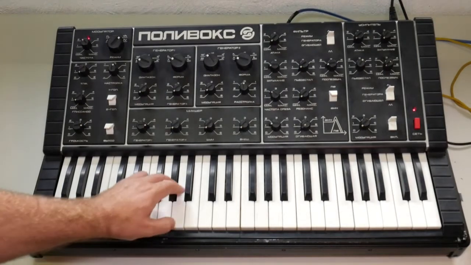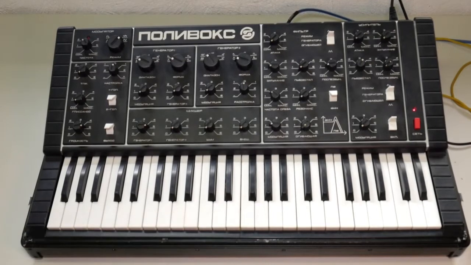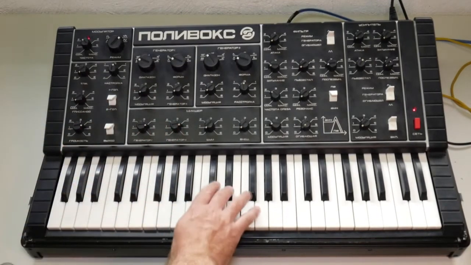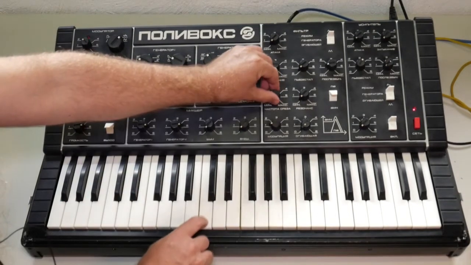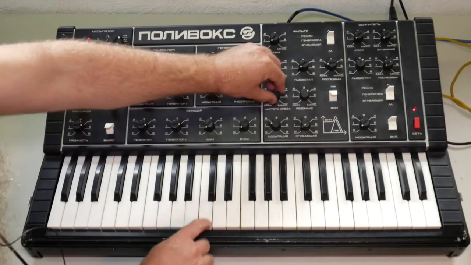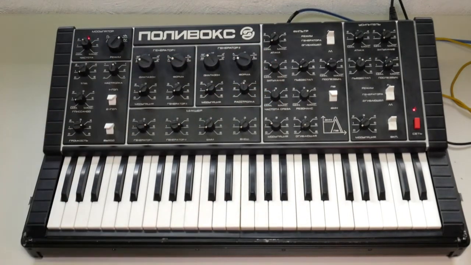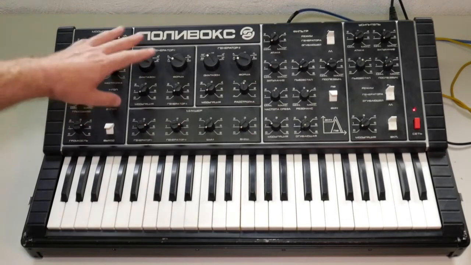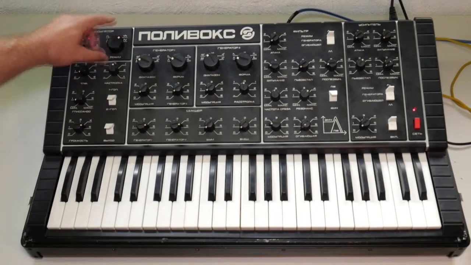It can just be a monosynth. There's one oscillator. Mix in the second oscillator for a bit of timbre. It's the resonance on the filter. Simple. The oscillators have all the normal transpositions, wave shapes. You can modulate the oscillators from this source here.